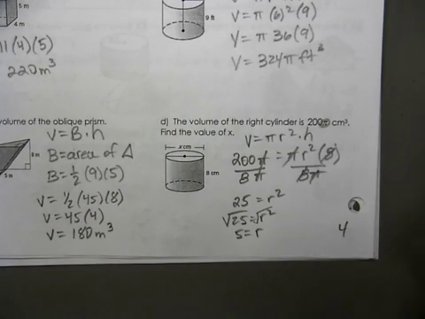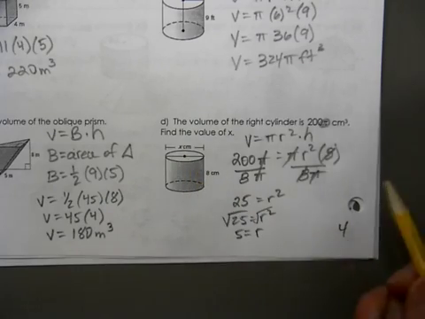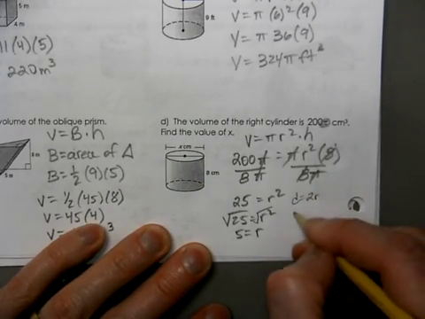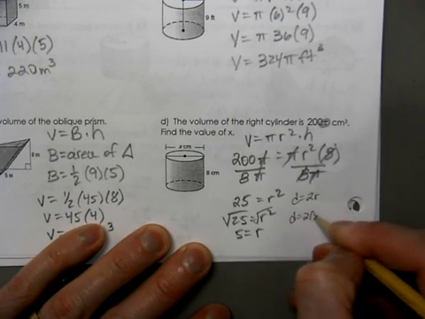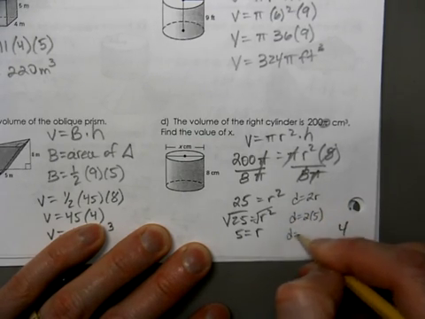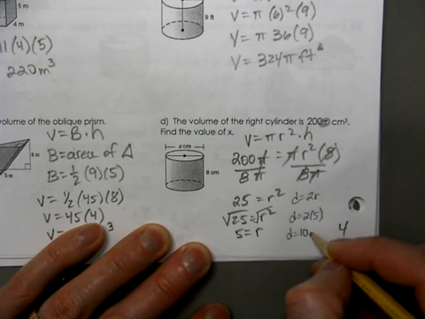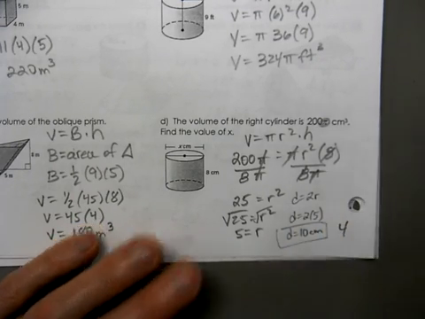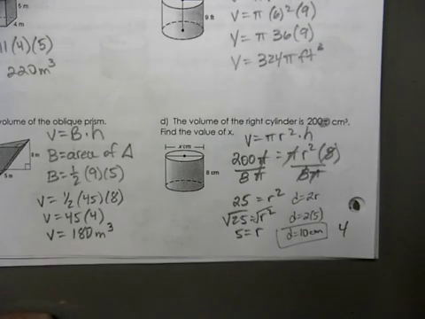The radius is 5, but that's not what they're asking for. We know that the diameter equals 2r. So the diameter equals 2 times 5, which is 10, and the units are centimeters. So they're not squared, they're not cubed, because diameter is a length. It's from one side of the circle to the other side of the circle through the center.